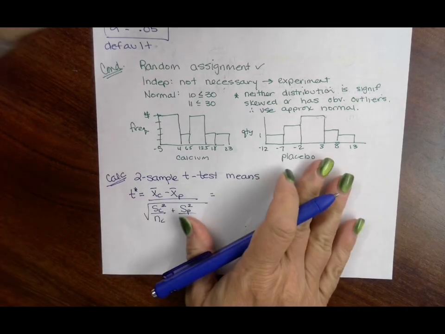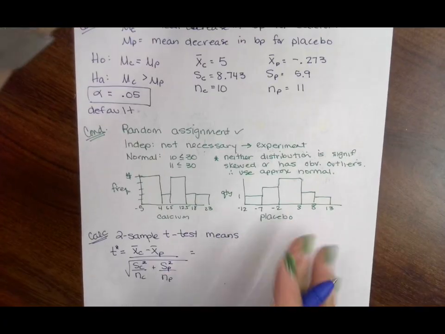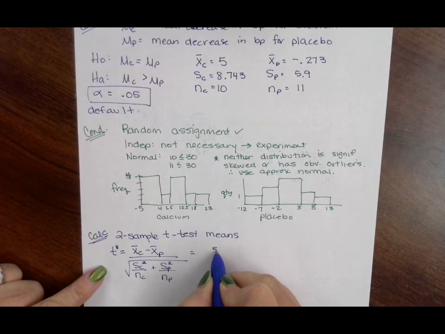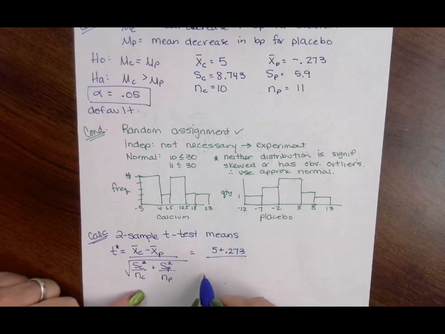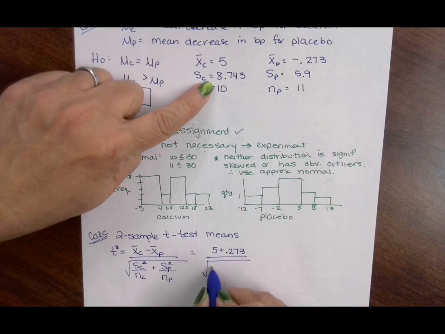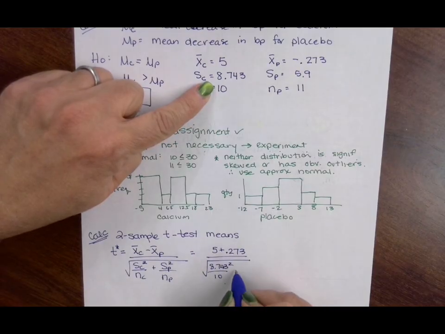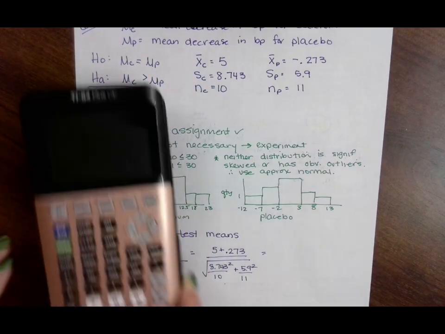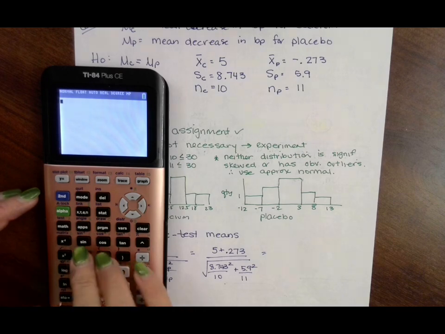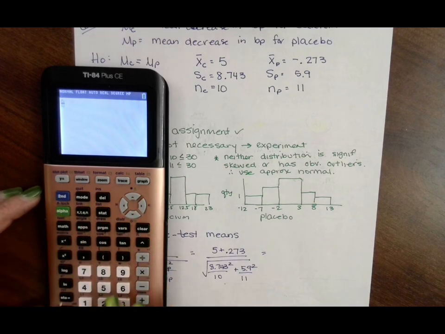If I plug these values in, and all these values come from up above here, I would have 5 plus 0.273, because it's minus a negative, over the square root of 8.743 squared over 10 plus 5.9 squared over 11. I plug this into my calculator, and I have 5.273 in the numerator.